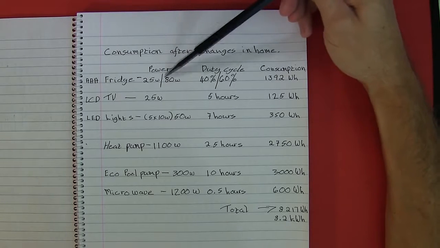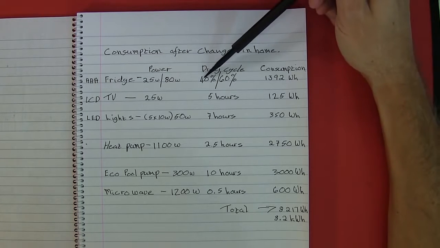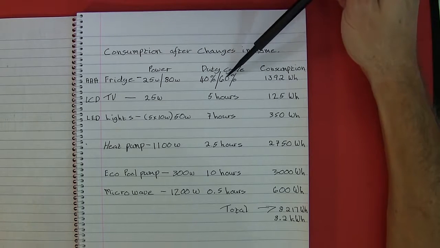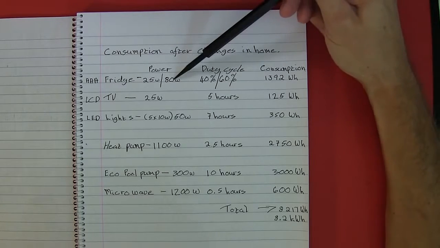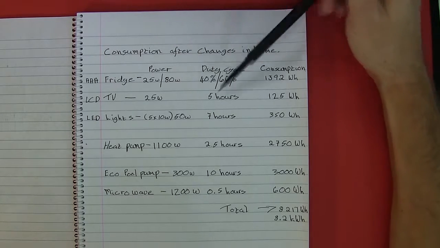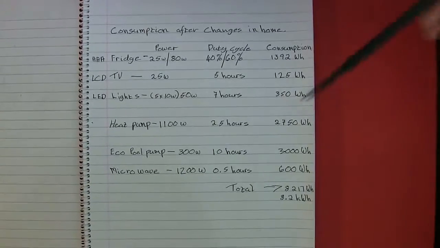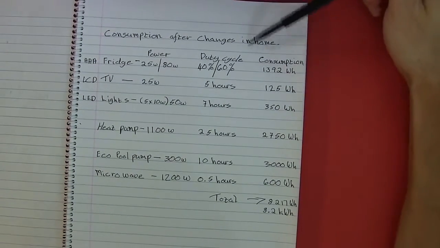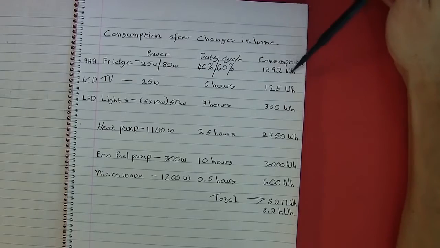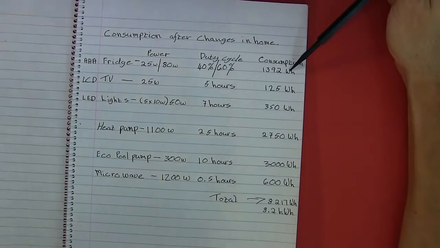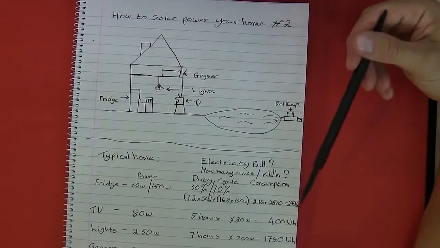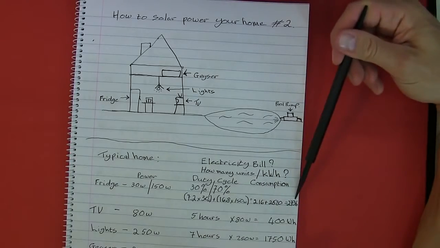The cold air doesn't escape. So it might spend more time in the low power state, like 40% versus the 30% previously, and only 60% of the day in the higher power mode, which is already less. So based on that, without going into detail on the calculations, that would come down to 1,392 watt hours versus previously the 2,736.